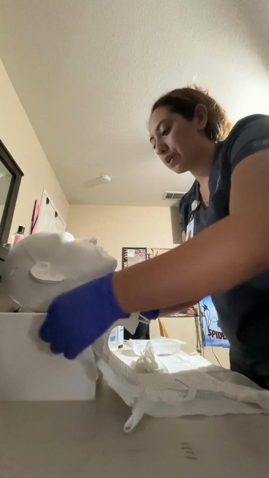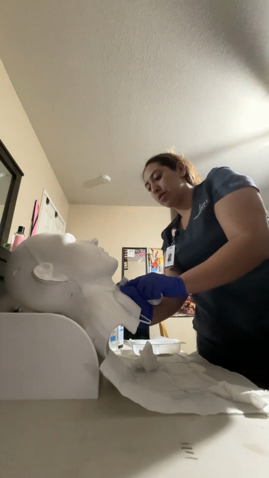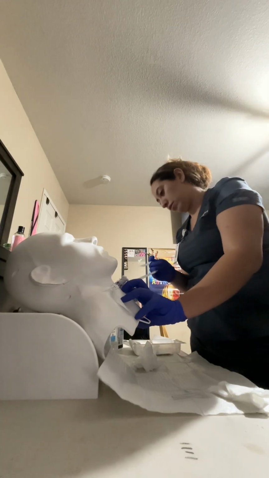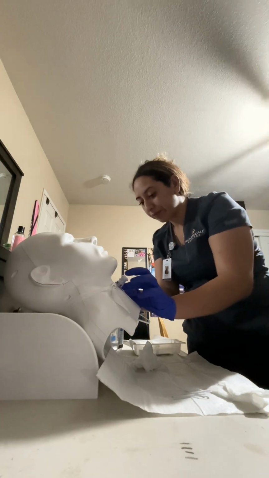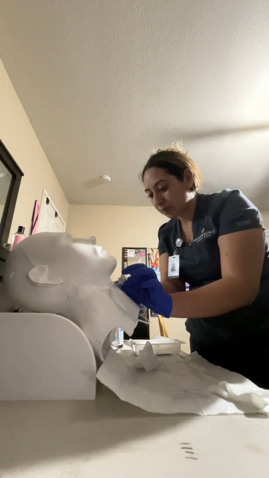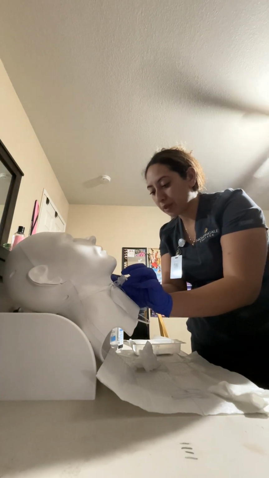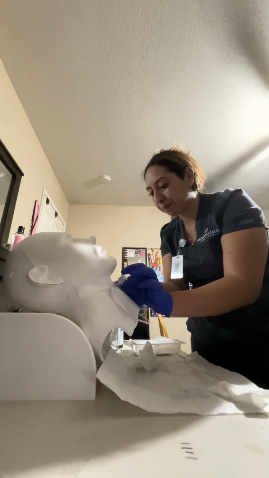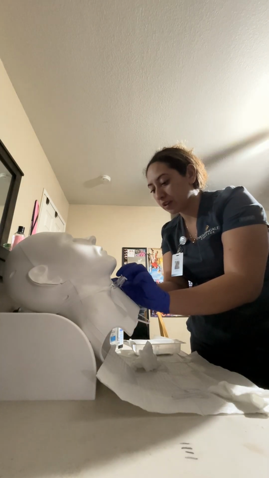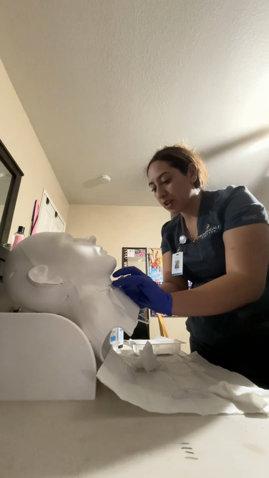Okay, I'm going to ask my patient to go ahead and lean forward for me. Bring this around. Ask my patient, are you doing okay? Patient says he's doing okay. So I am almost done here. Going to tie these.